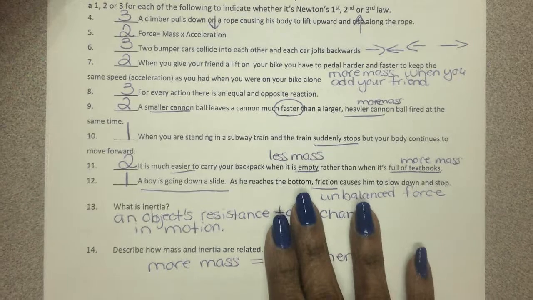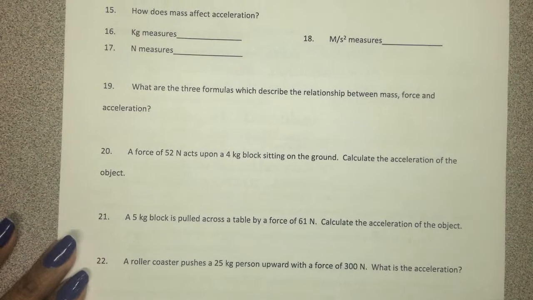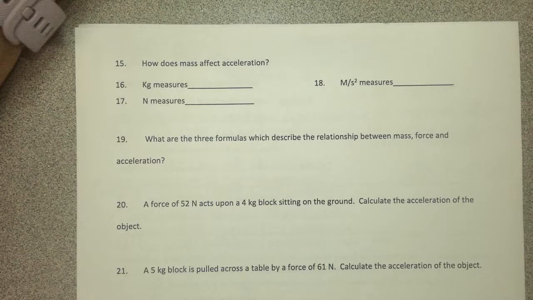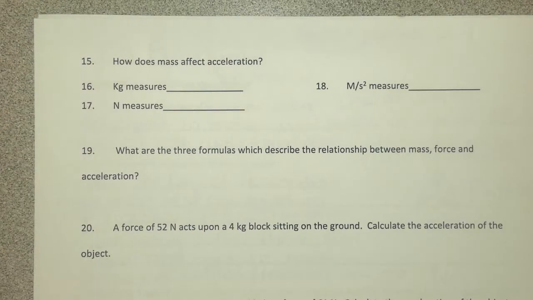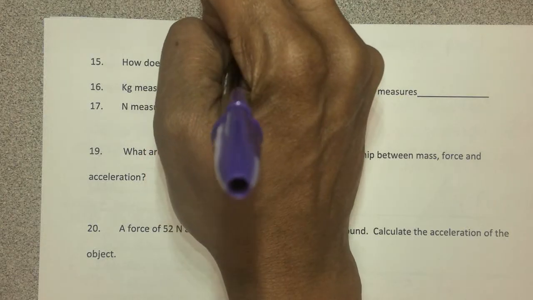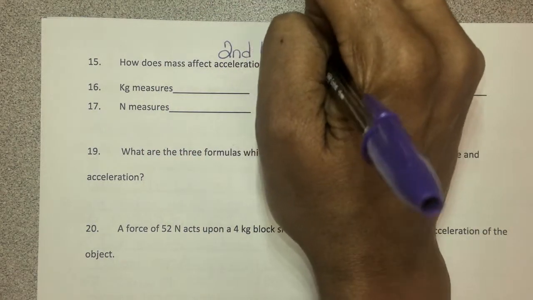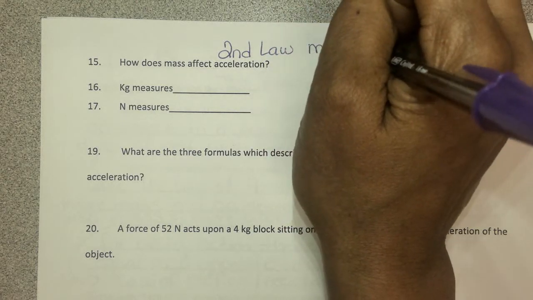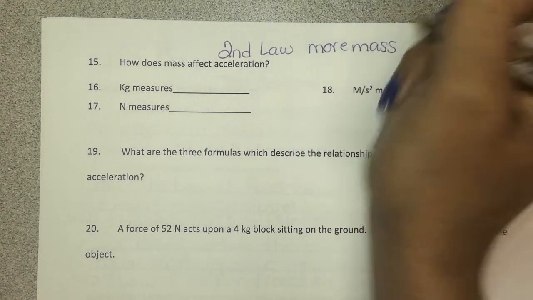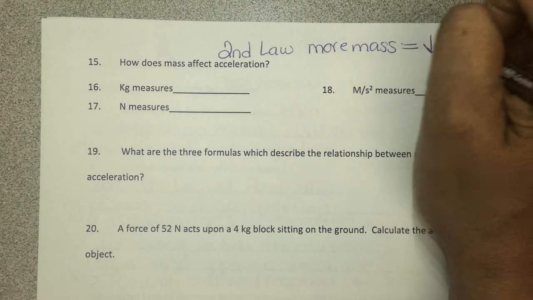All right, let's go on to the second page. How does mass affect acceleration? Well, this is referring to the second law. The more mass you have equals less acceleration.